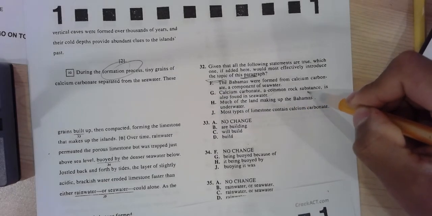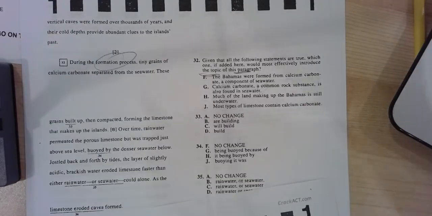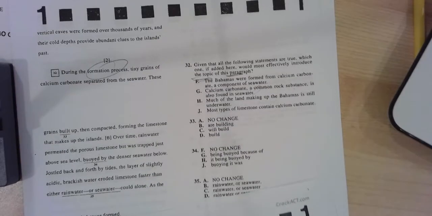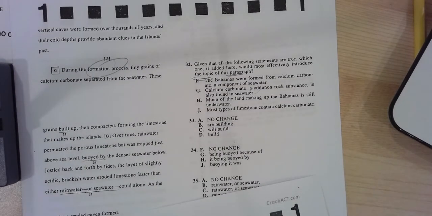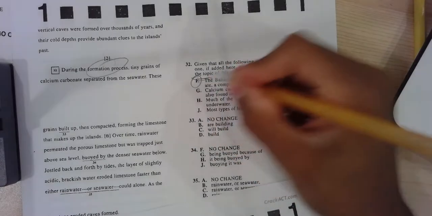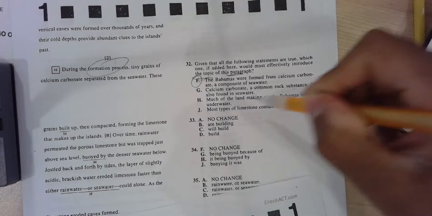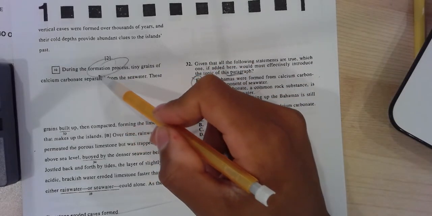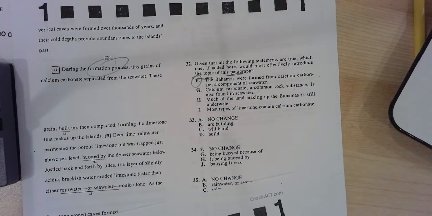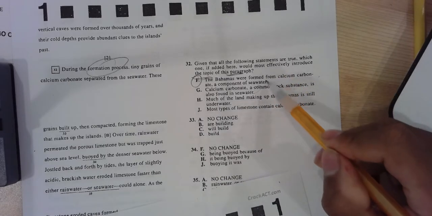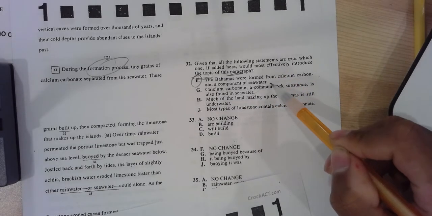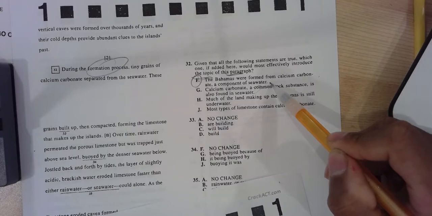It doesn't relate it specifically to the Bahamas. Which sentence refers specifically to that? Because that's the whole purpose of this passage, relating to how the Bahamas were formed and the rocks there. The letter F tells us the Bahamas were formed from calcium carbonate. And then the next sentence says "during the formation process," which was introduced in the previous sentence. So notice how this one introduces the paragraph basically.